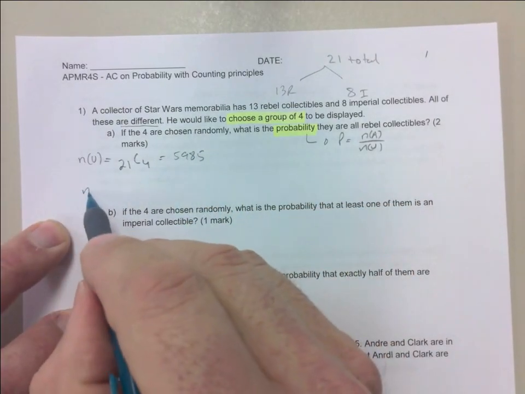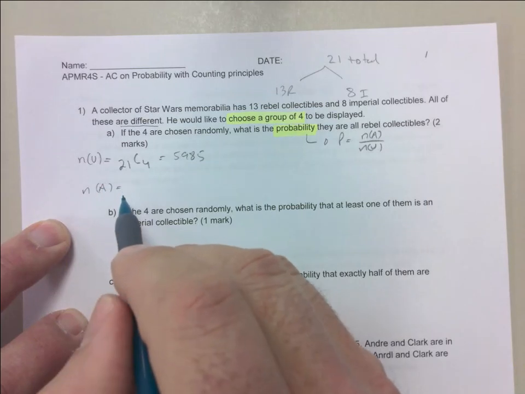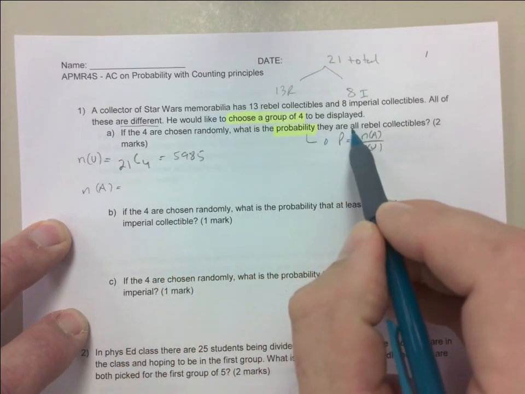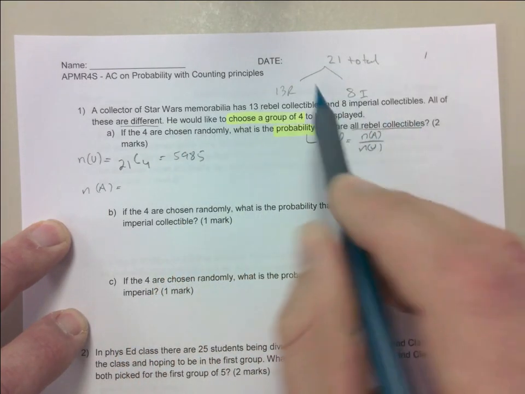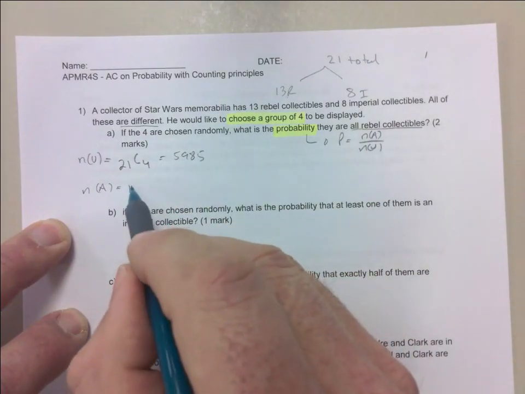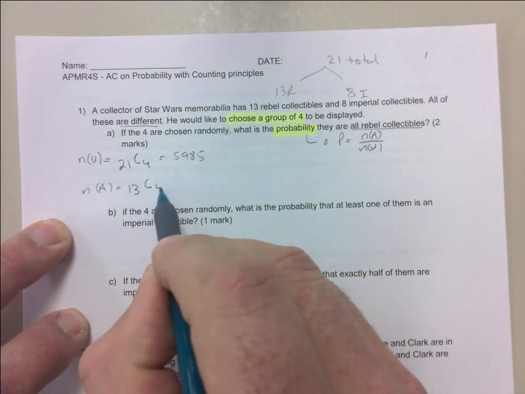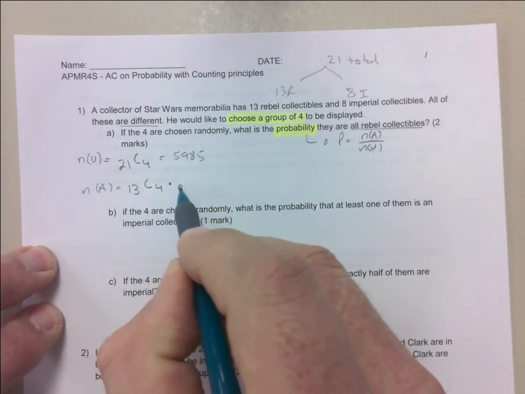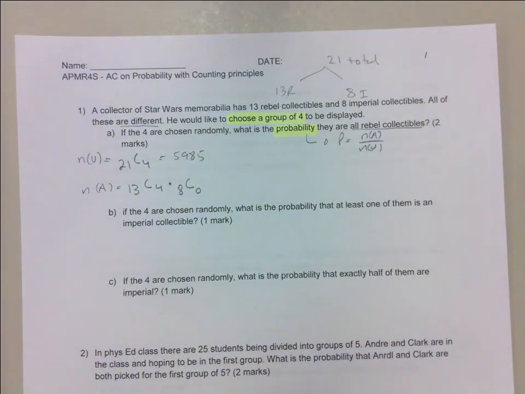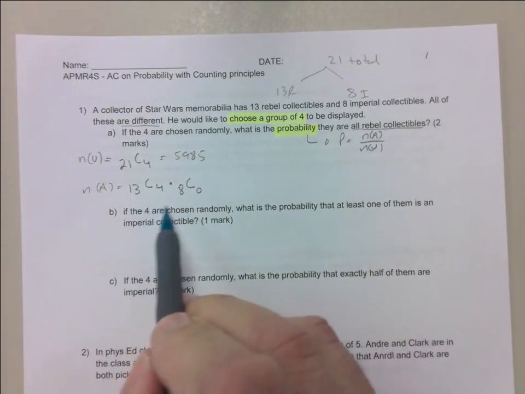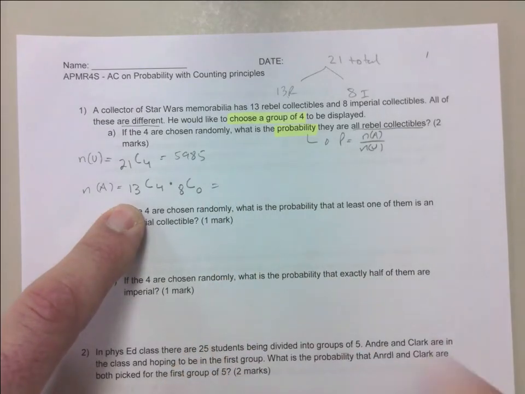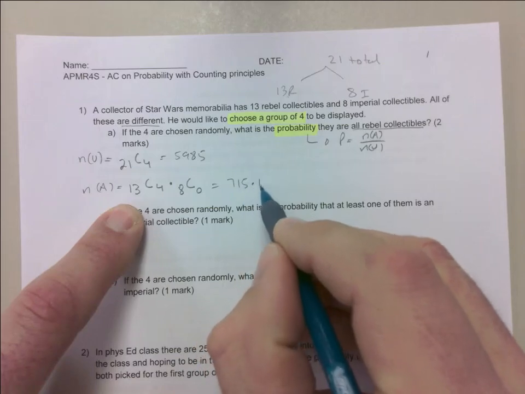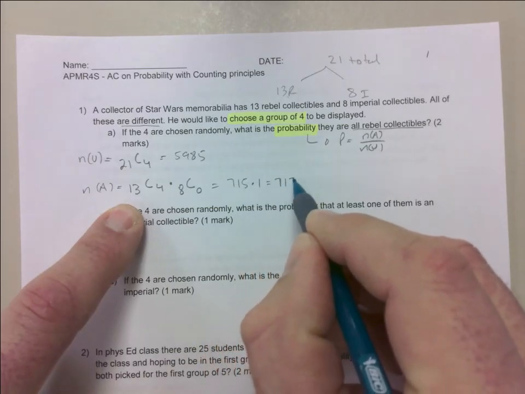And then the NA is that they're all Rebel collectibles. So we just want the Rebels. From the 13, we choose 4 to make our entire groups. I'd like you to think about the Imperials still being there, but that factor is going to be 1. So 13 choose 4 is 715 times 1, that's just 715.